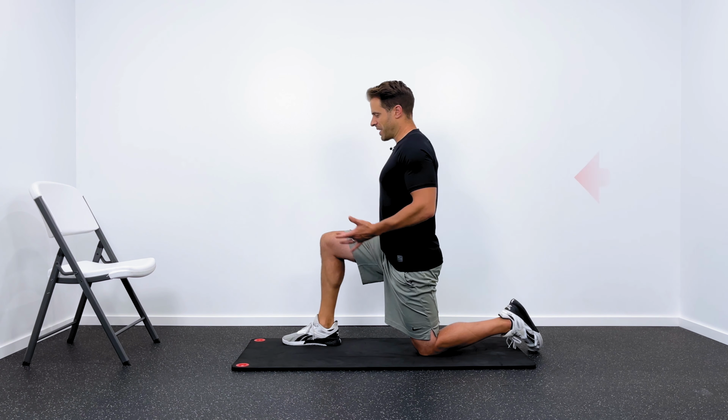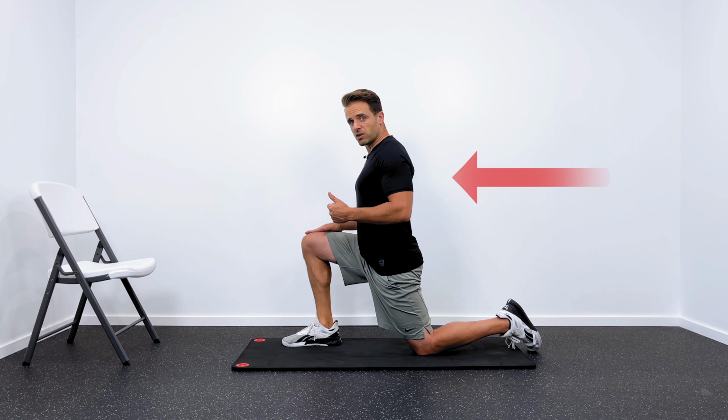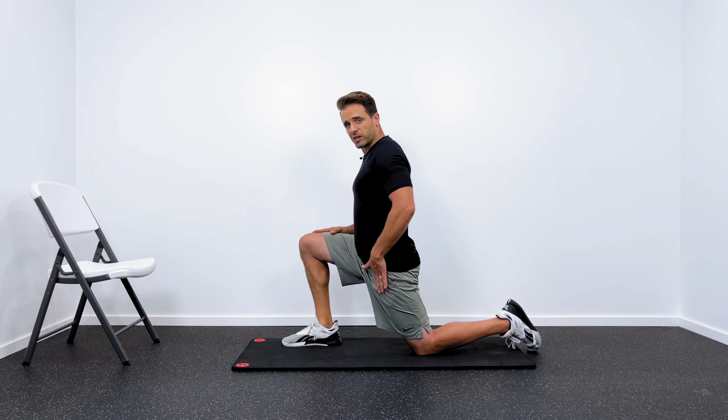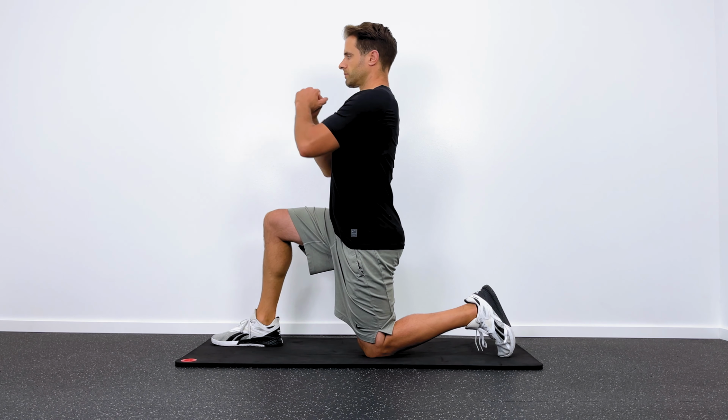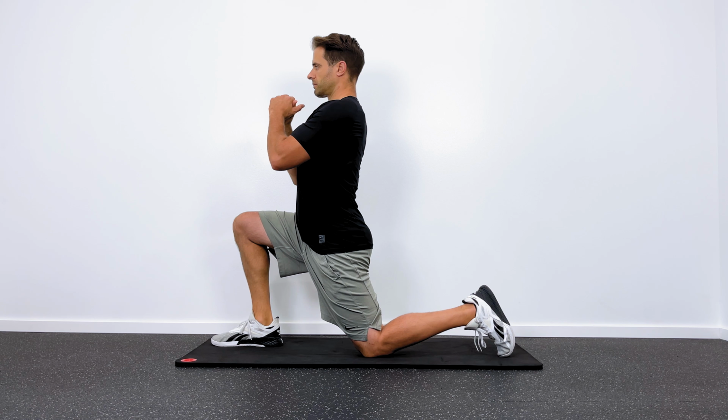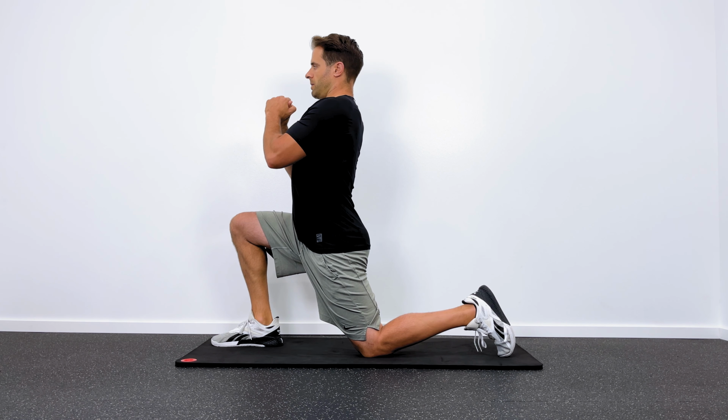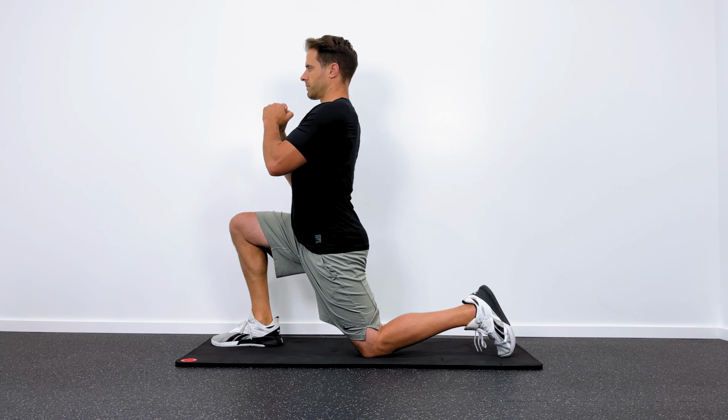Fire that glute and then lean forward onto your other leg until we get that good stretch appreciated right here through the front of the hip. That's right where that Iliopsoas muscle is going to go. Now, a lot of times I even like to take this into a couple of different motions. That's kind of my phase one go-to.